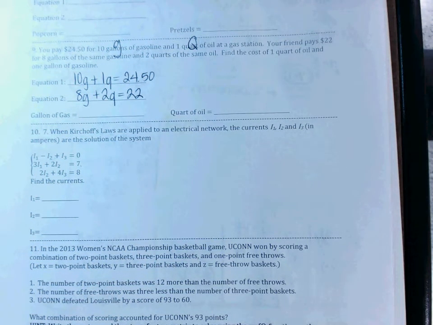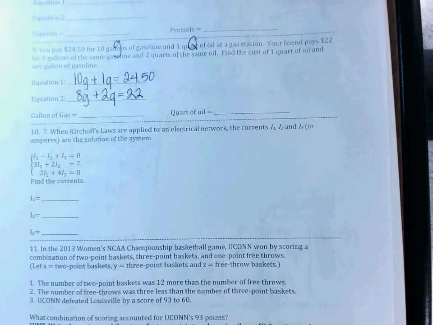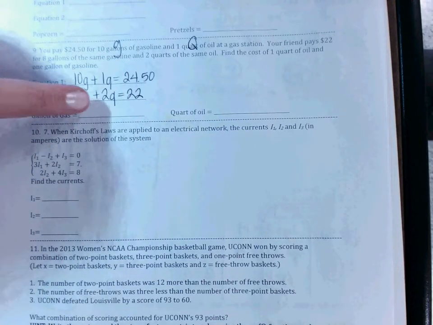Okay, when you're done, look up, see if you got it right. Should be 10 gallons plus 1 quart is 24.50. That's your equation. And then your friend's equation is 8 gallons and 2 quarts is 22.